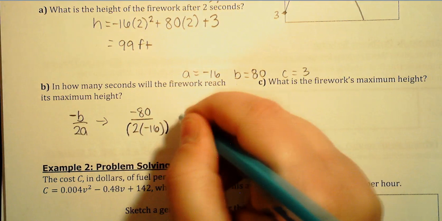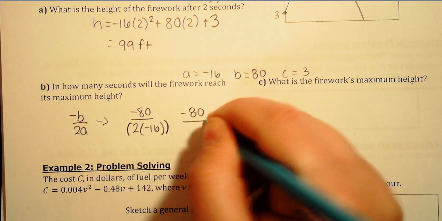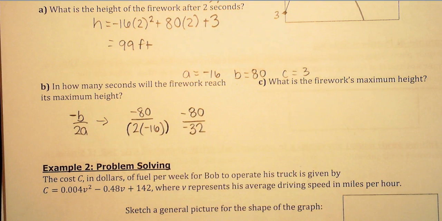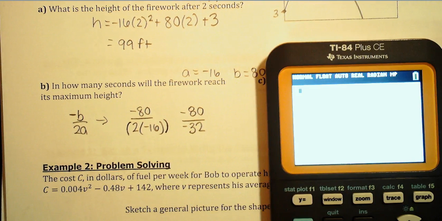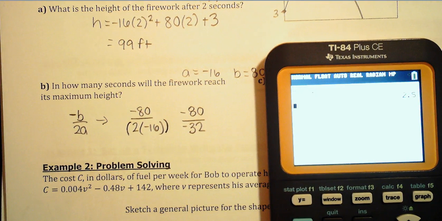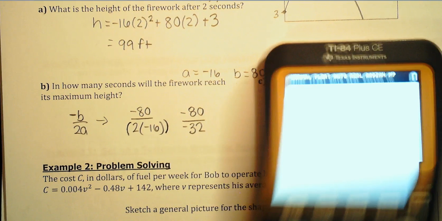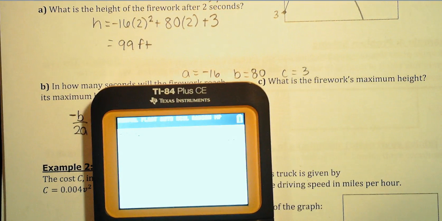So if you want to just do it by hand, you could do that too. This will be negative 80 over negative 32. And I know that's not a nice number. The negatives are going to cancel out there. I'm going to get 2.5. Oh, sorry, that's really hard to see on the screen there. It's going to give you 2.5.